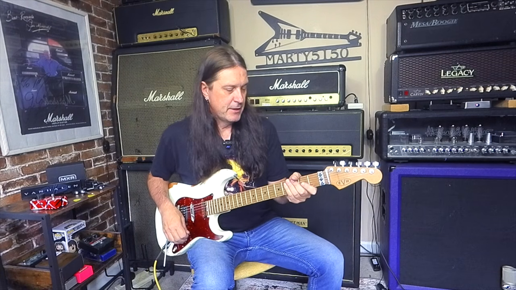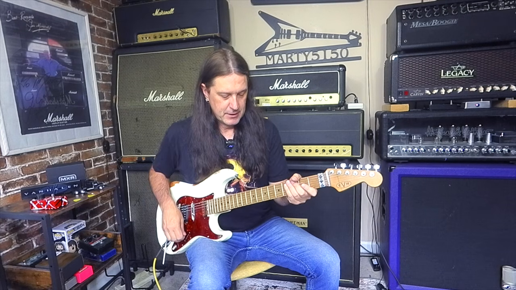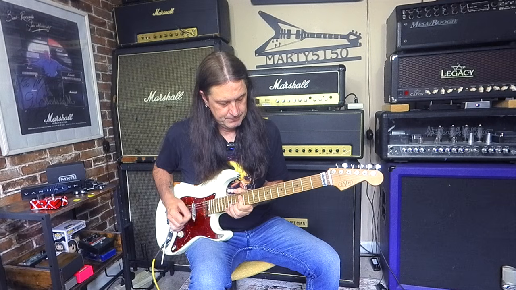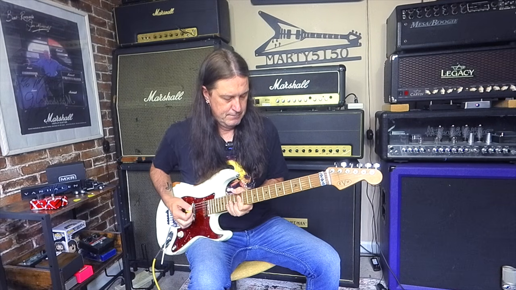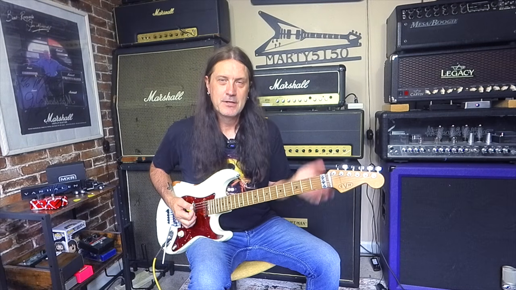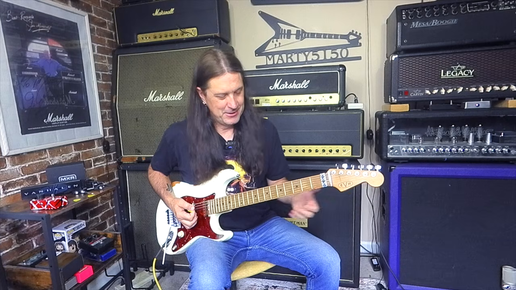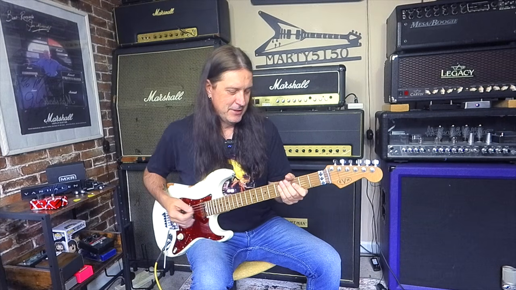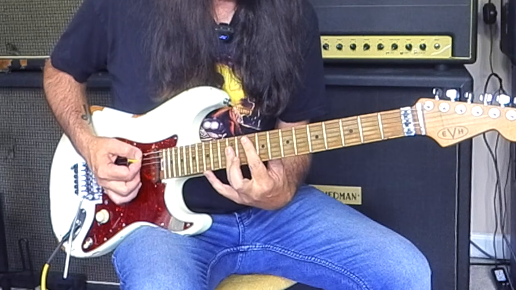So let's begin. This intro lick, which is also found in the verse, goes like this. That's it. So basically you could loop that. This is up here in the G position on the 10th and 12th.